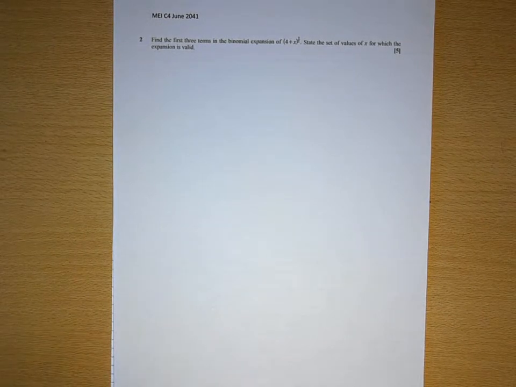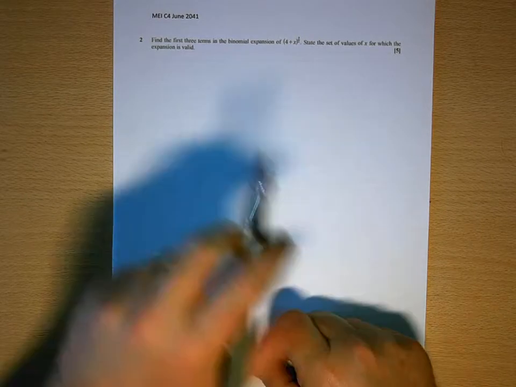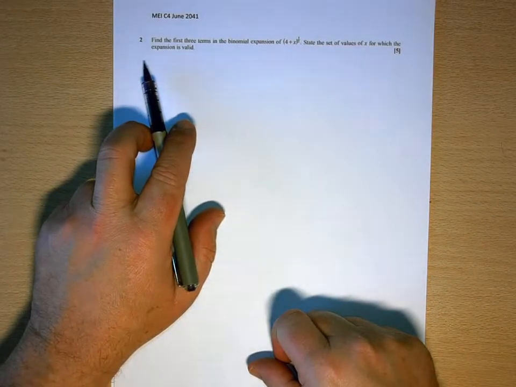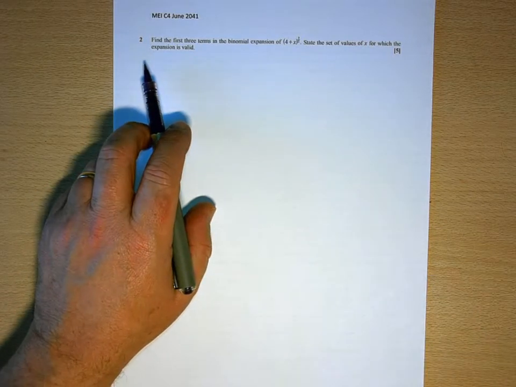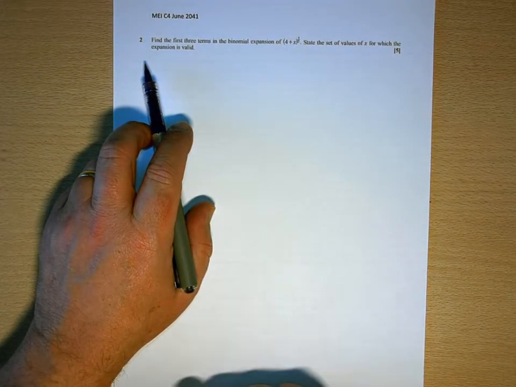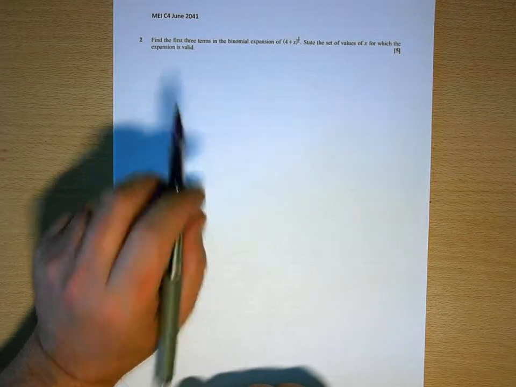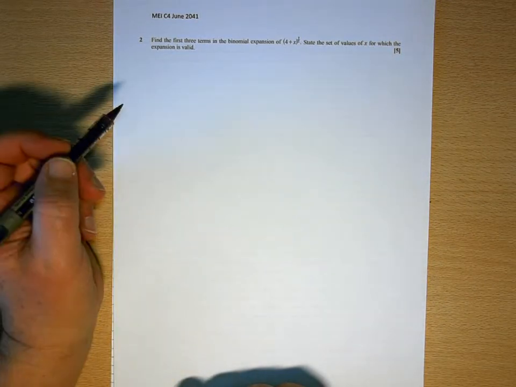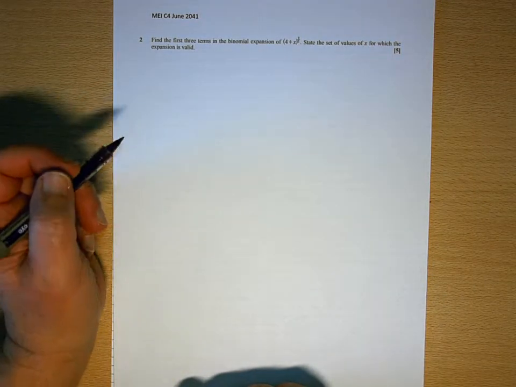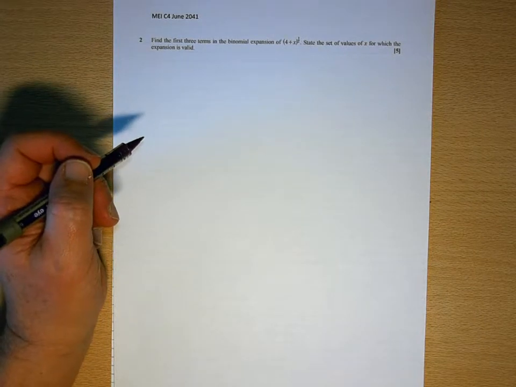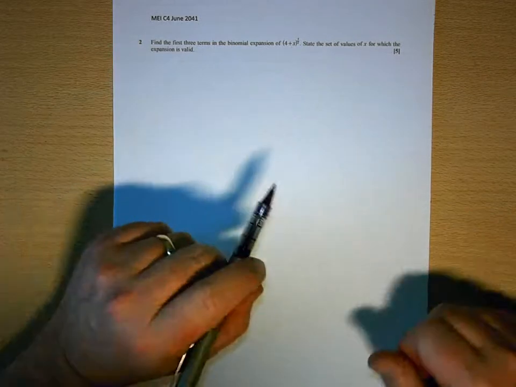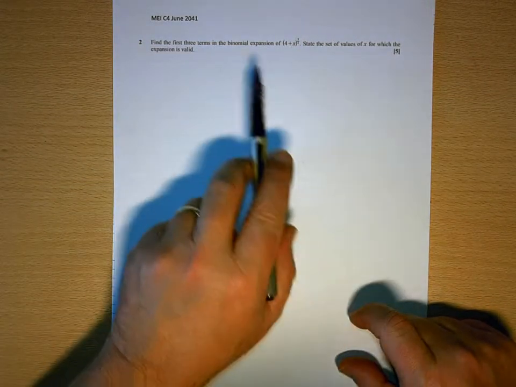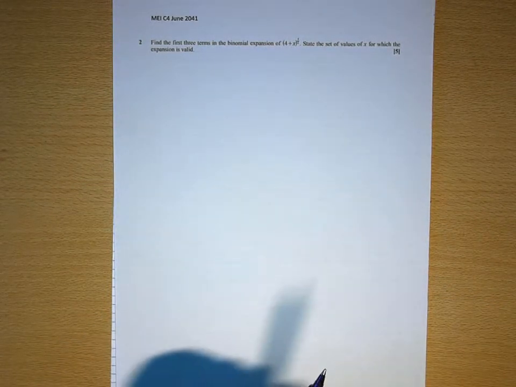Right, so we're looking at a question that crops up early on an MEI C4 paper. It's question 2. That's telling you that it's pretty much bookwork. It's something that you should be able to recognise, repeat the method and get the marks in as short a time as possible. It shouldn't take you really much longer than 5 minutes to complete this once you've recognised it. So it's a binomial expansion.